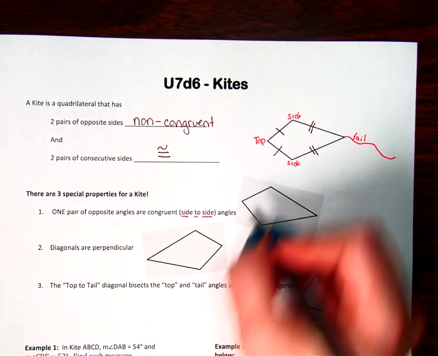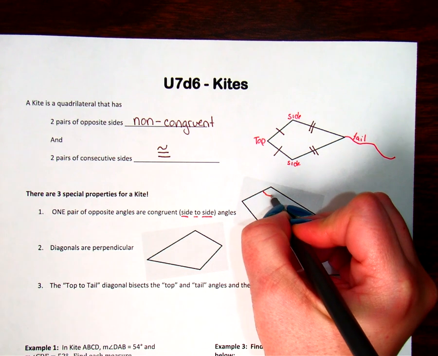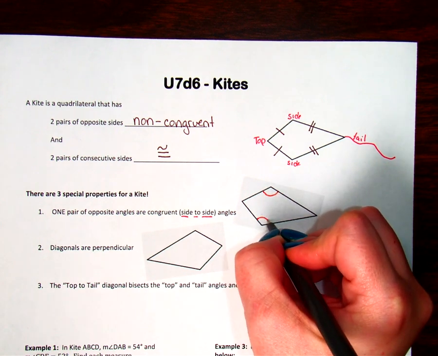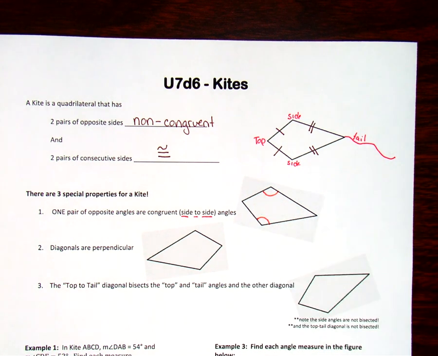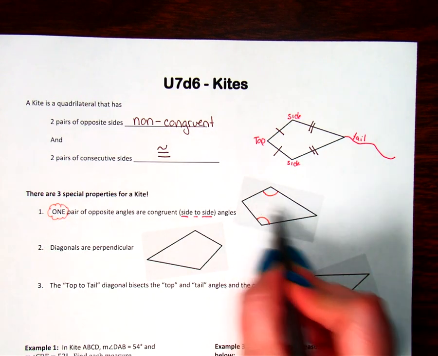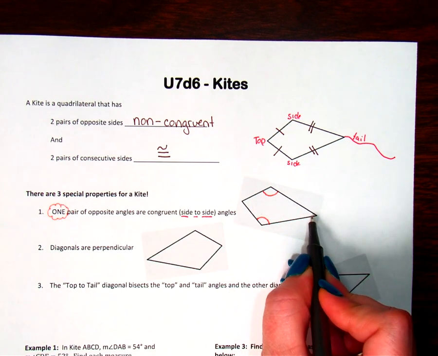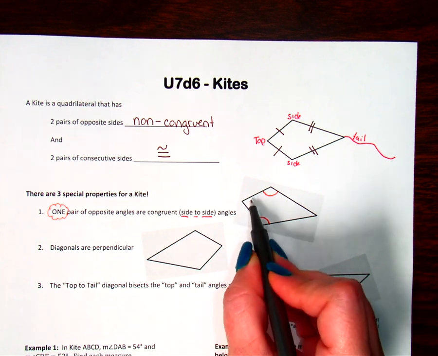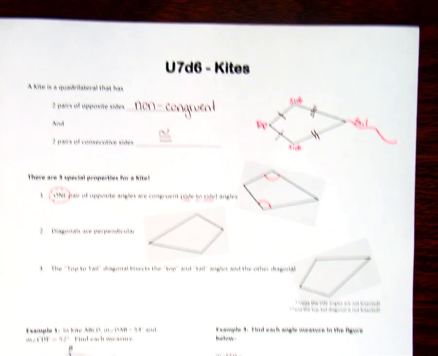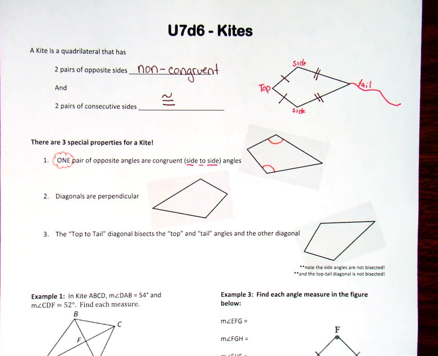So if I know how big this angle here is, then this angle here is exactly the same. Okay? But notice it only says 1. So that means these angles are not the same. They are going to be different. One of these will be bigger, the other one will be smaller. Okay? That's my first special property of my kite.